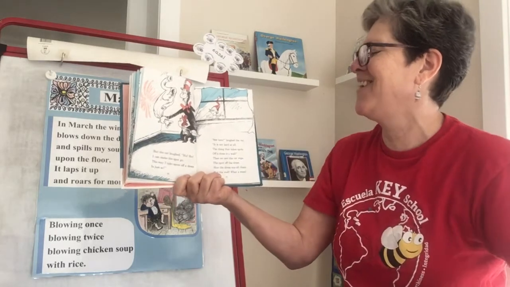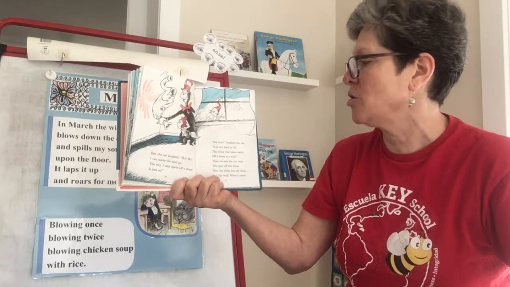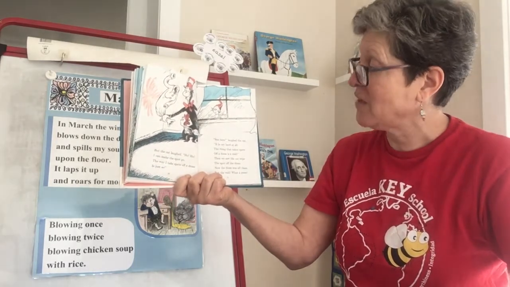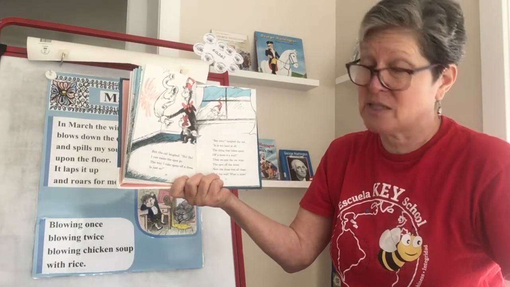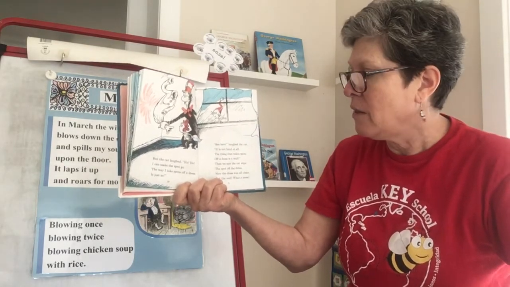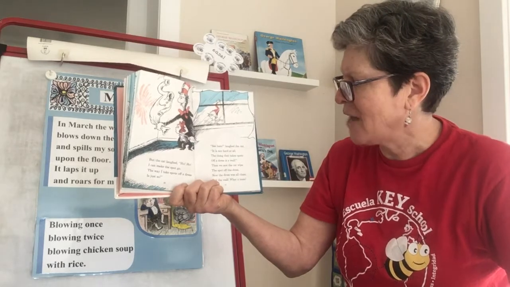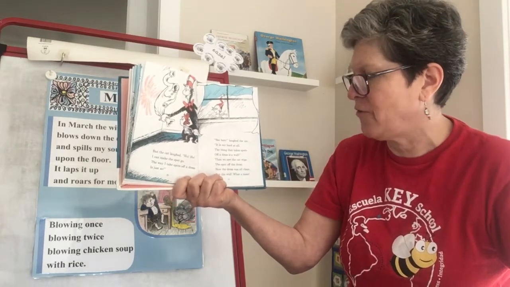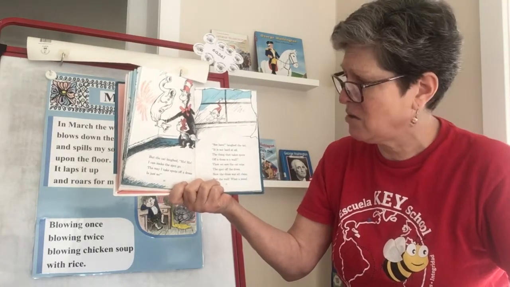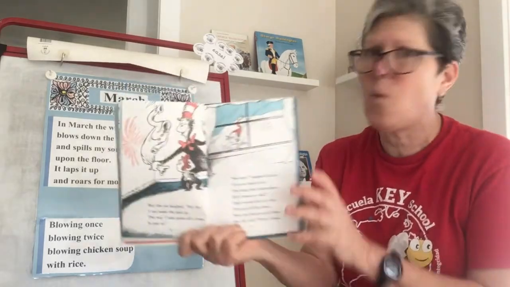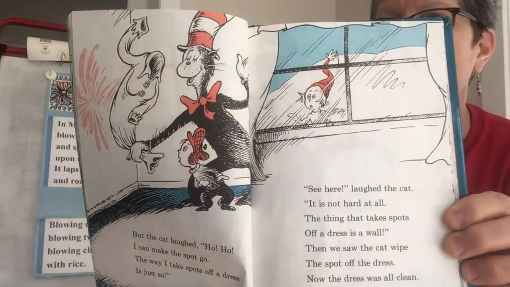See here, laughed the cat. It is not hard at all. The thing that takes spots off a dress is a wall. Then we saw the cat wipe the spot off the dress. Now the dress was all clean, but the wall, what a mess. Oh my goodness gracious.